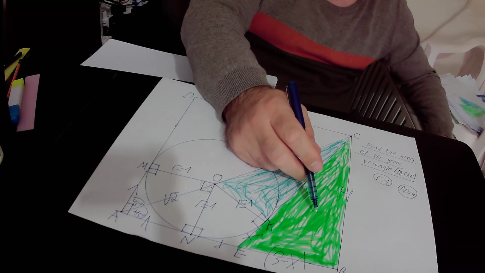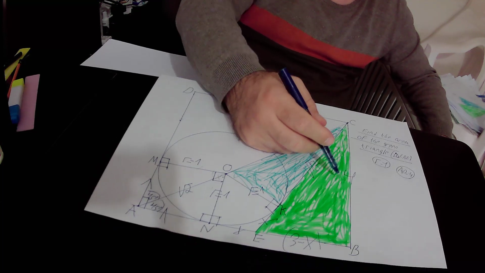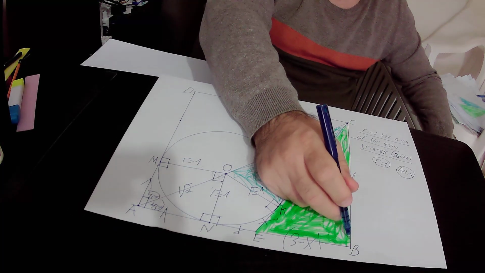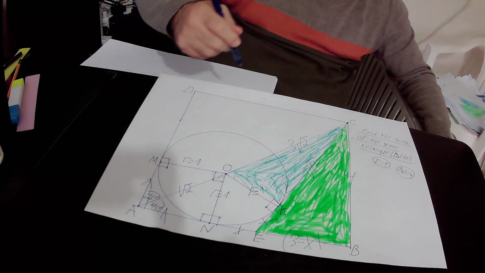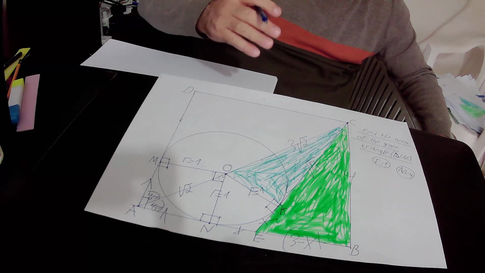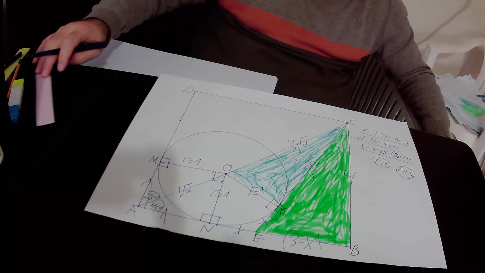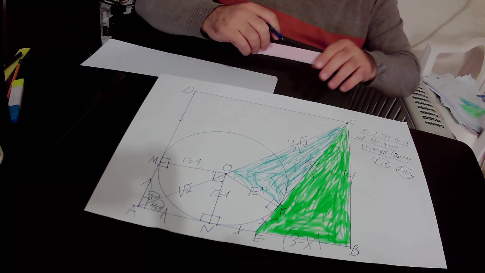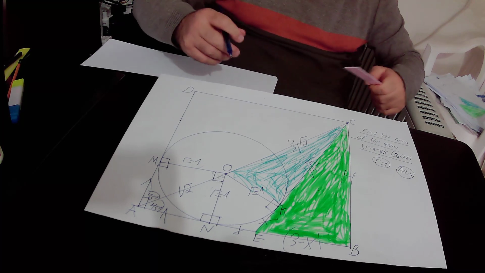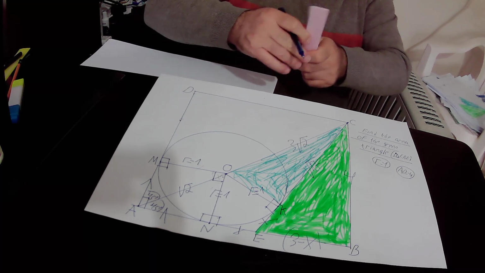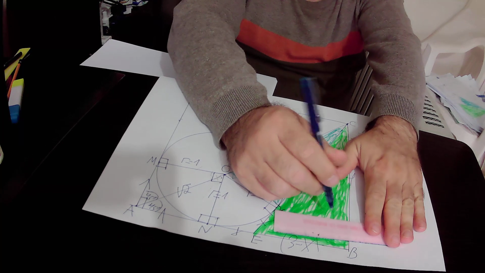This green triangle is a right triangle. Why? Because this angle is one of the 4 angles of square ABCD, and all the angles of any square are right angles, therefore this angle equals 90 degrees.